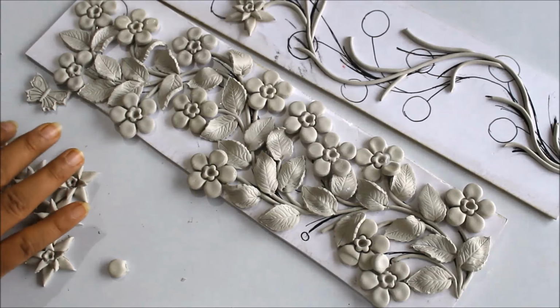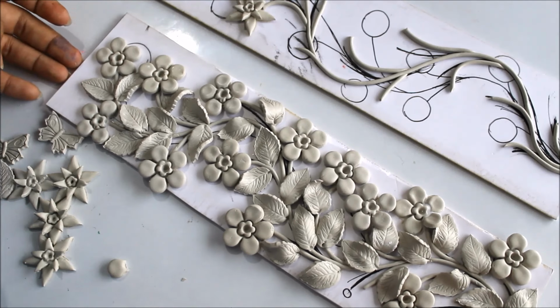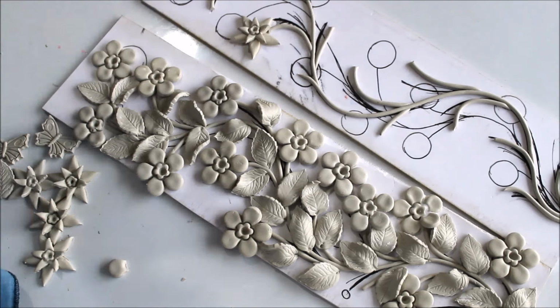Okay, so finally this is a sample which we are going to do the same on the right side. Just place few flowers on the right part, and on the empty space like this and this, we are going to place few butterflies. Okay friends, we are going to let this part get dry. Till that, I'm going to complete this one, and finally I'll show you how it looks.